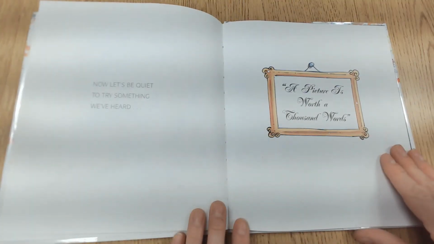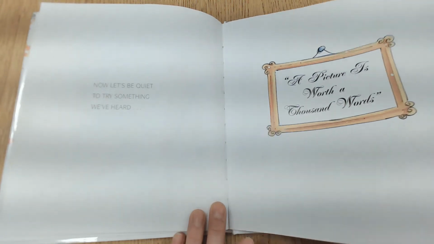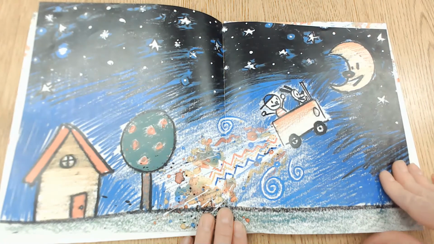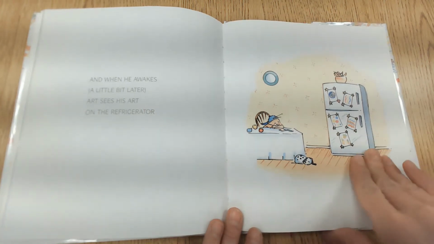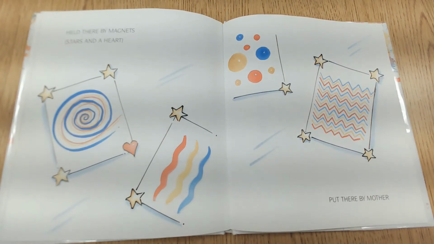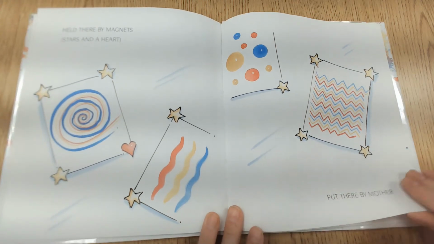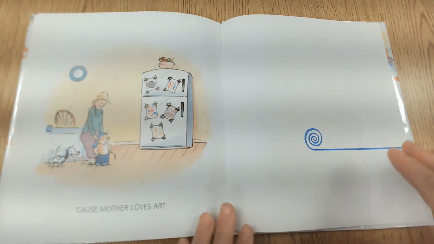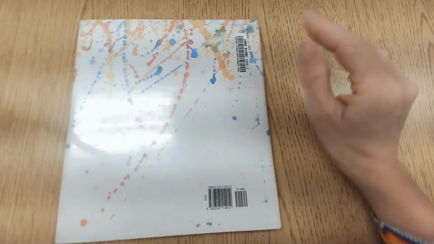Now let's be quiet to try something we've heard. A picture is worth 1,000 words. Look at Art's drawing. And when he awakes a little bit later, Art sees his art on the refrigerator. Held there by magnets, stars, and a heart, put there by Mother, 'cause Mother loves art. That's a good one. Thanks for listening.